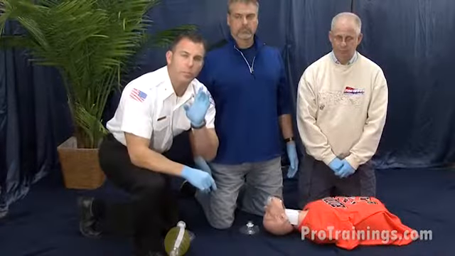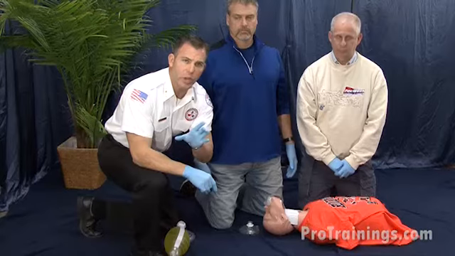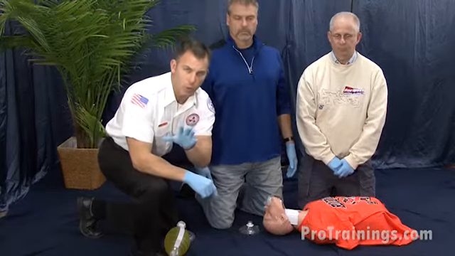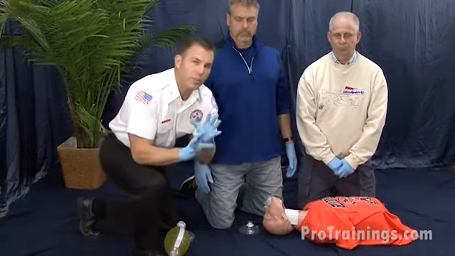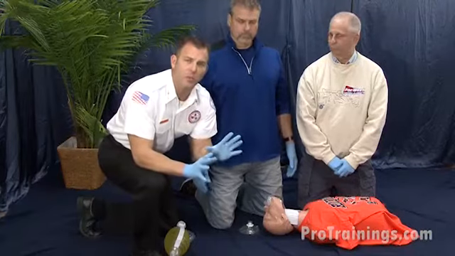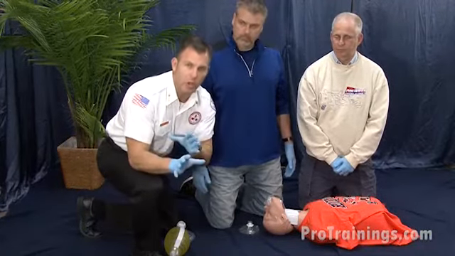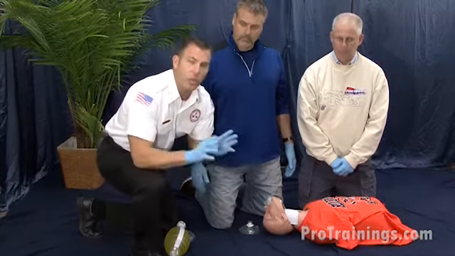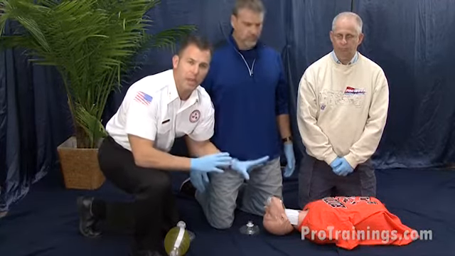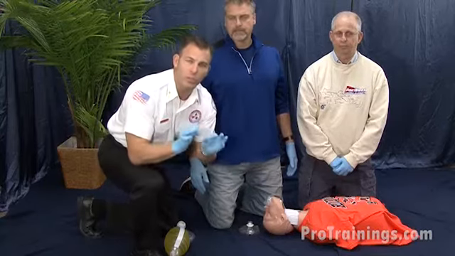Now let's cover basic life support for the adult in team approach. Team approach has been best known when we're talking about advanced cardiac life support with team leaders and running the mega code. In this case, we're going to apply some of those same principles, but at a basic life support level. It works extremely well.